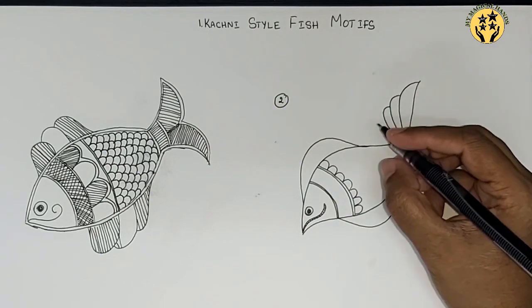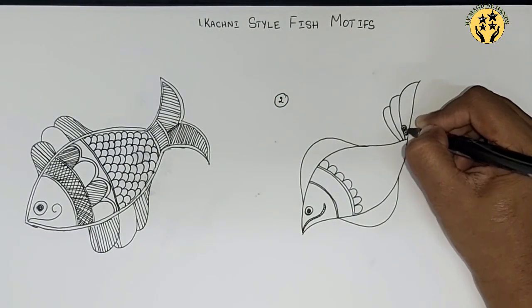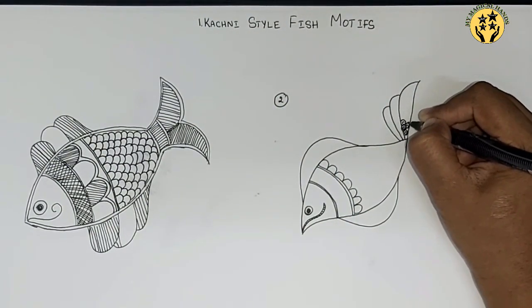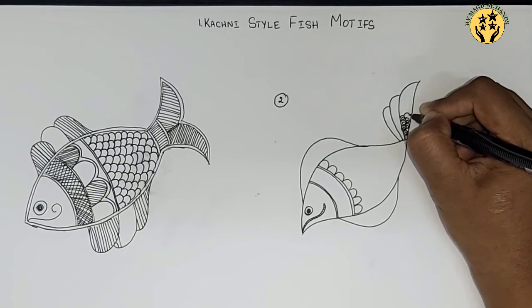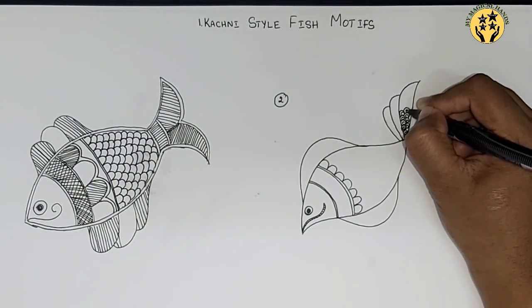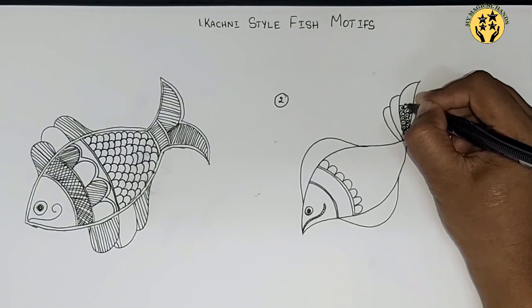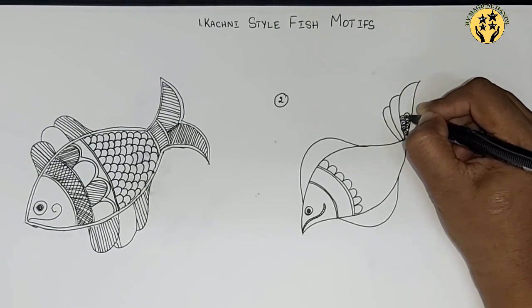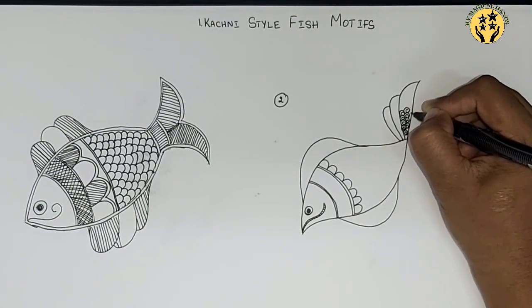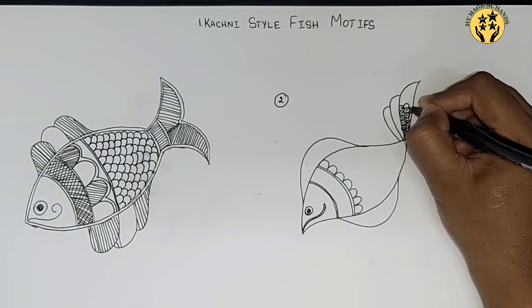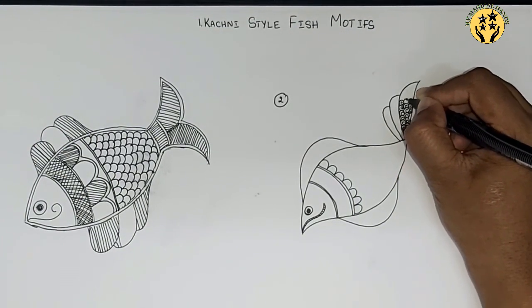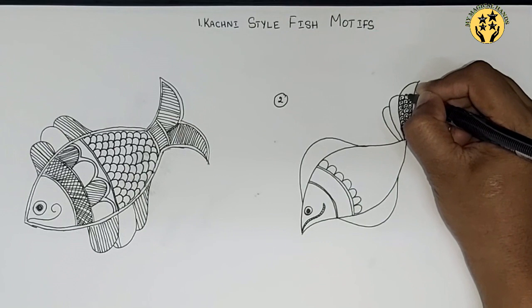Now I just fill the tail area using spirals. You can use any other fillings also. Lines, dots or circles, semicircles, spirals, you can use anything. Just I fill the alternate tails using spirals.